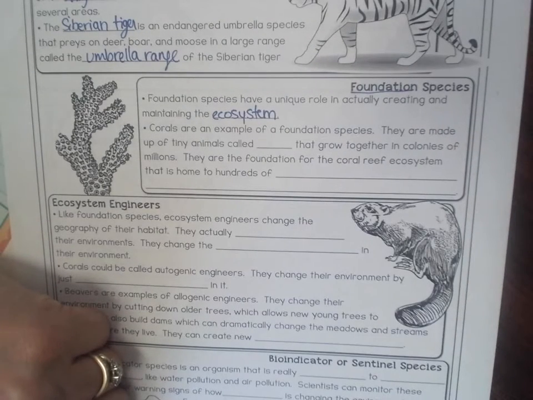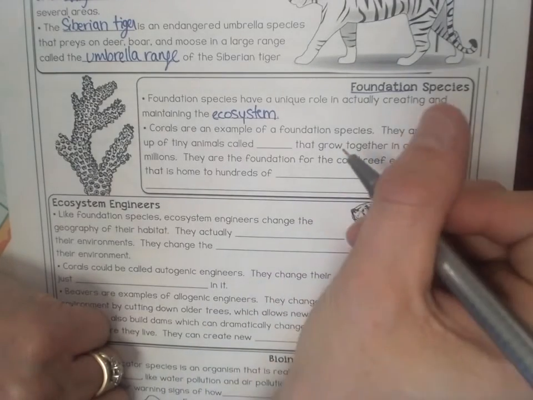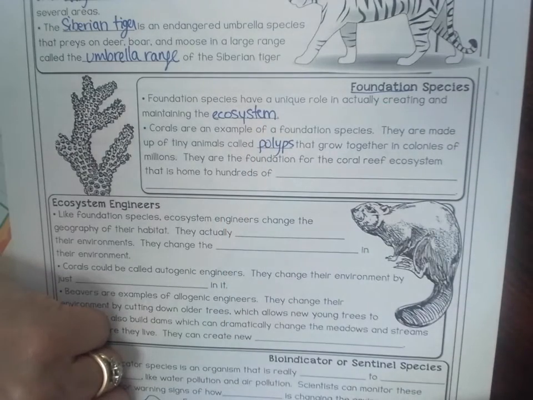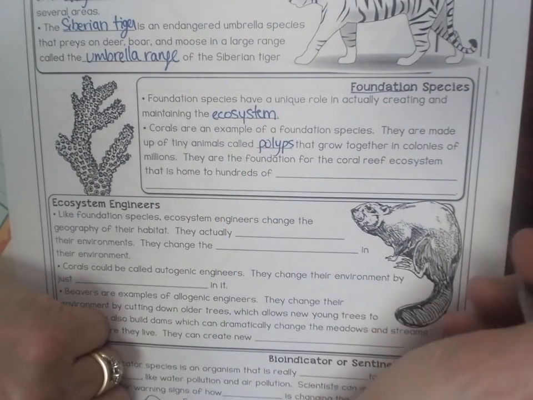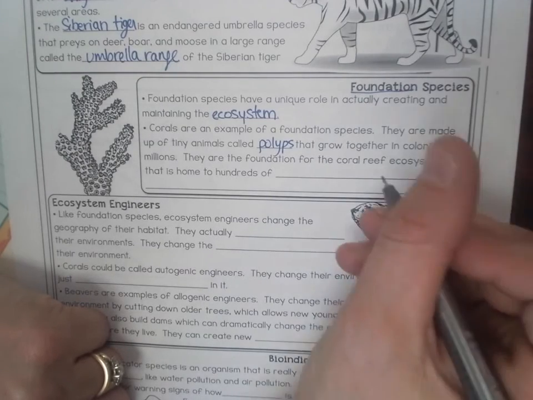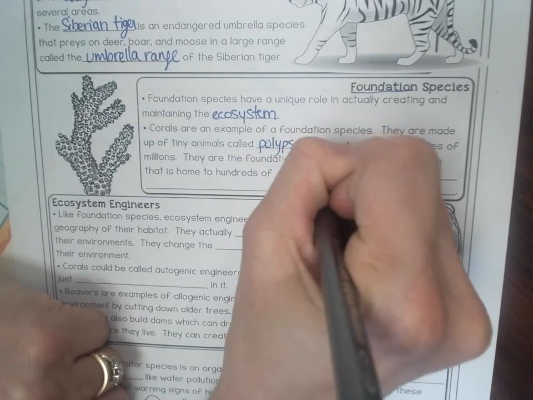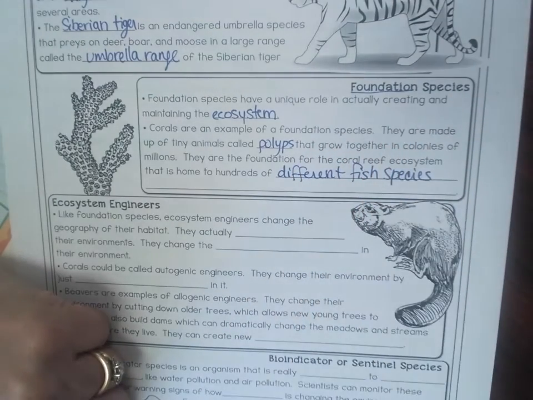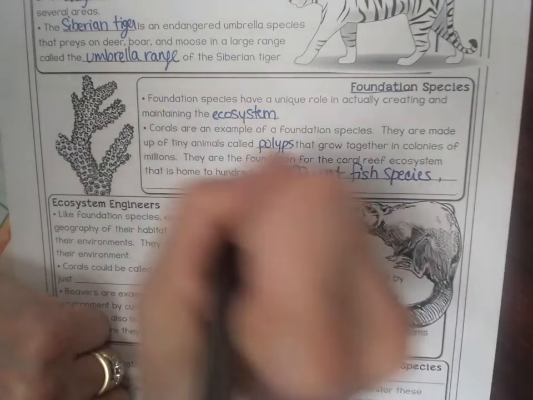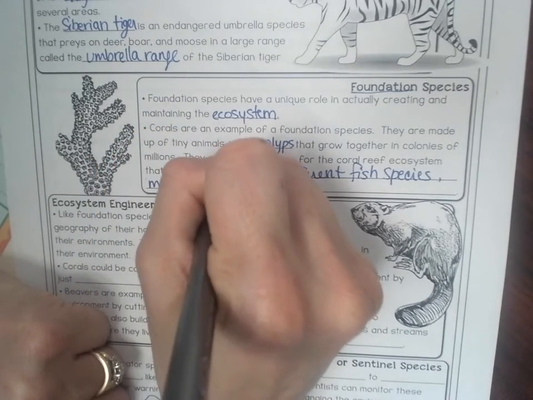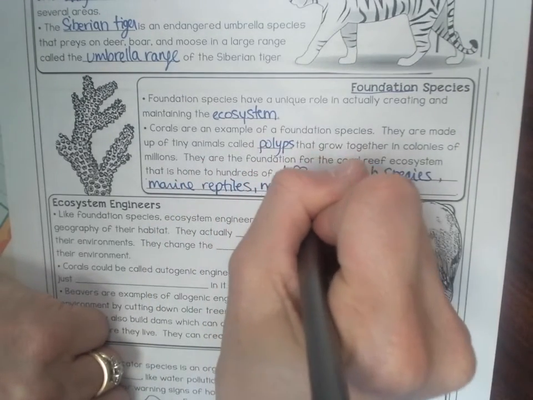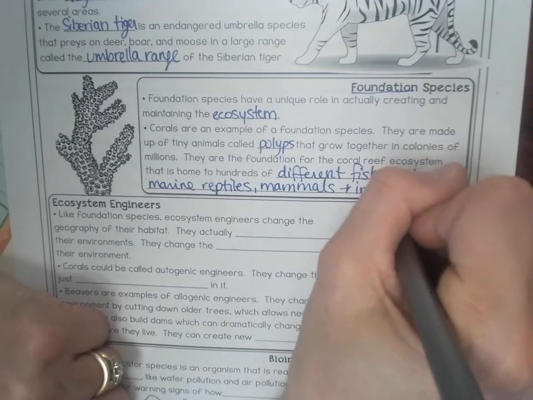Okay, foundation species have a unique role in the ecosystem. Corals are an example of a foundation species. They are made of tiny animals called polyps that grow together in colonies of millions. They are the foundation for the coral reef ecosystem that is home to hundreds of different fish species, marine reptiles, and mammals, and invertebrates.